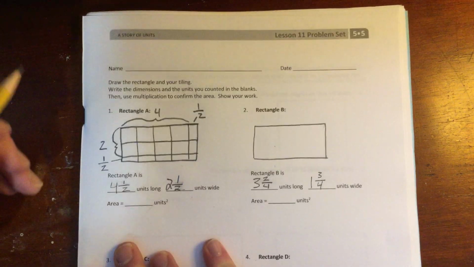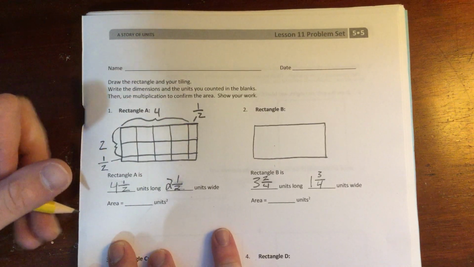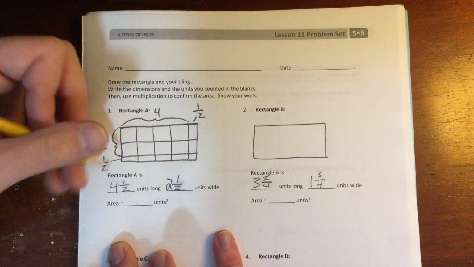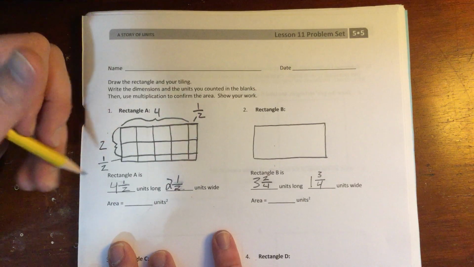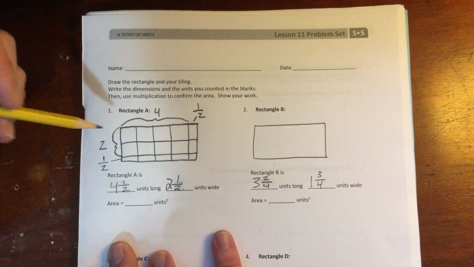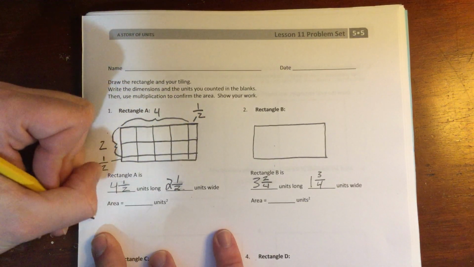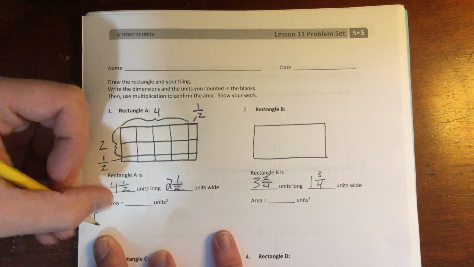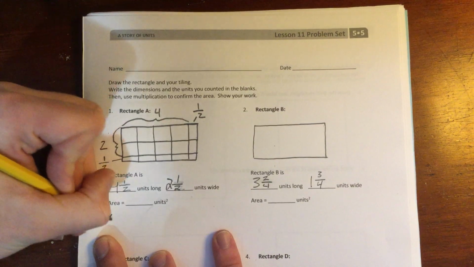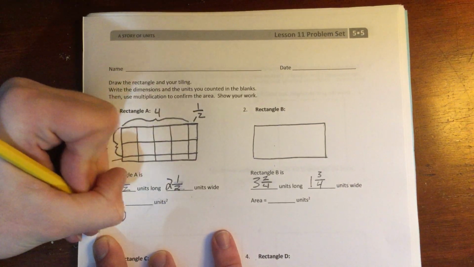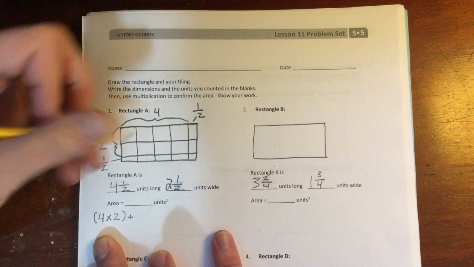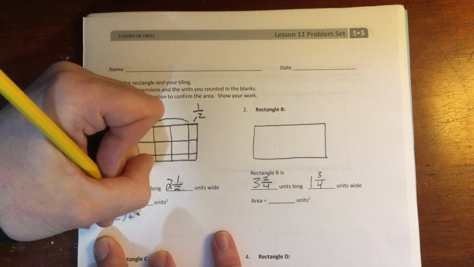Okay? From here, we're going to write an equation to give us the area of our rectangles. So I'm going to think of this like an area model where I'm multiplying every single thing together. The first thing I'm going to do is multiply my whole numbers. So I have 4 and 2. Okay, so I have 4 times 2, plus now I'm going to do 4 times 1/2.